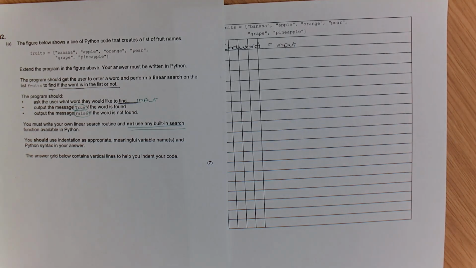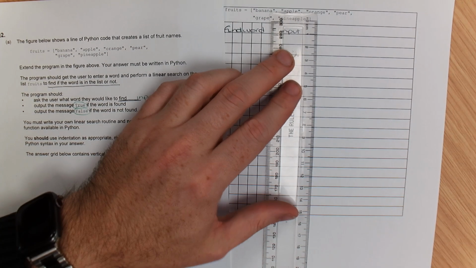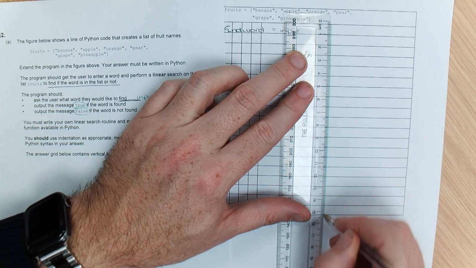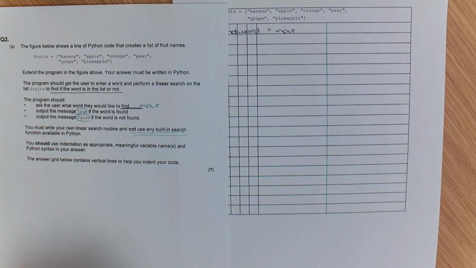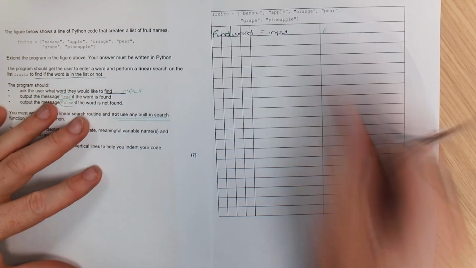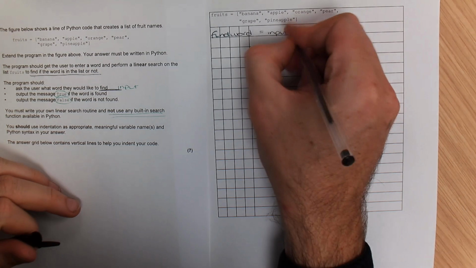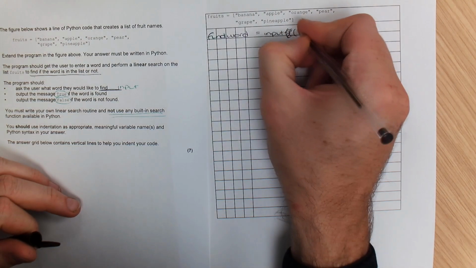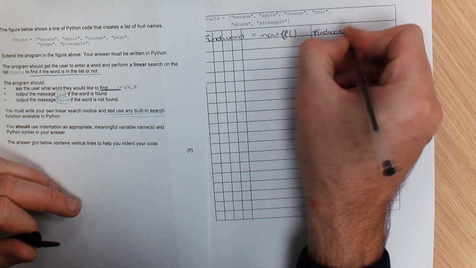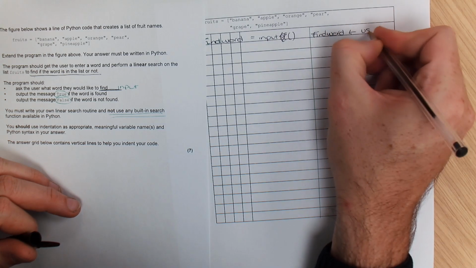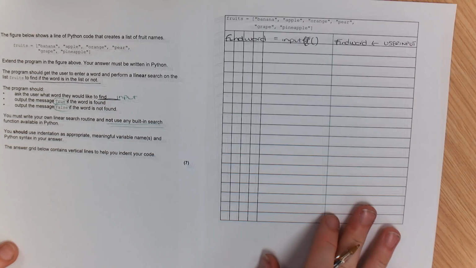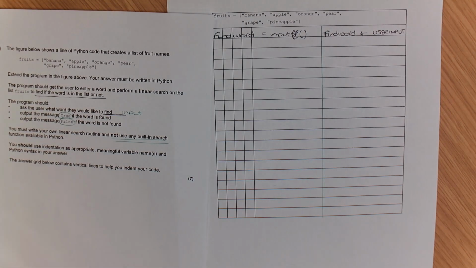Might run out of space on this, so just be aware. Find word is user input.